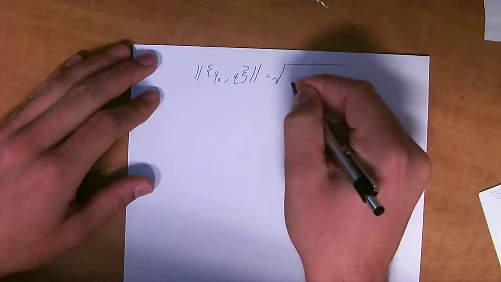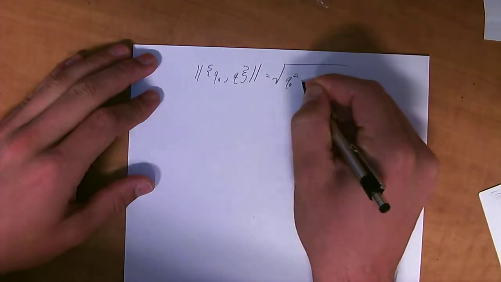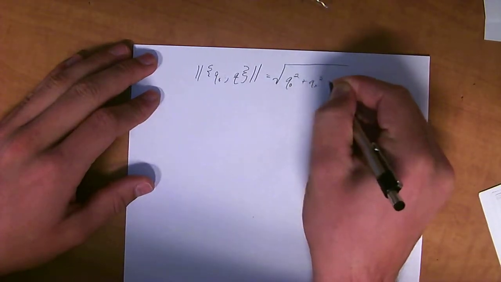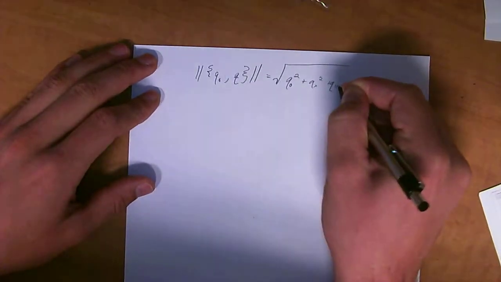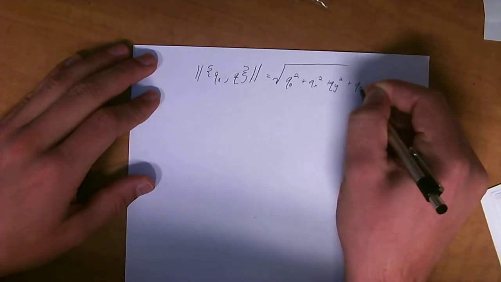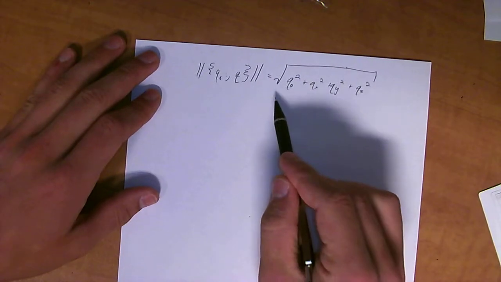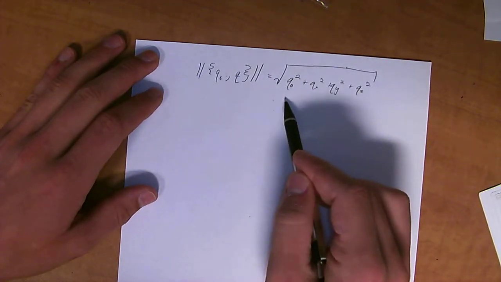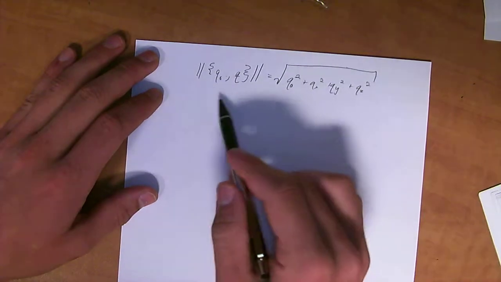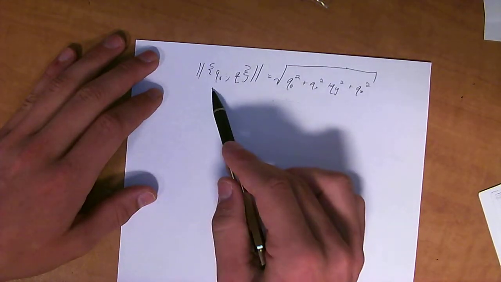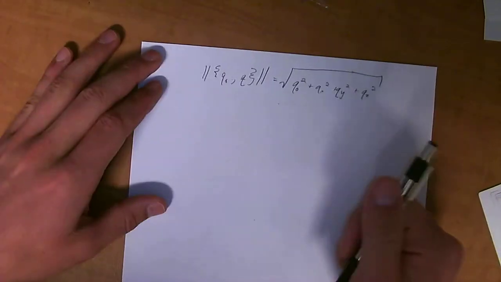You take the square root of Q naught squared plus Qx squared plus Qy squared plus Qz squared. And this makes sense because this is the square of each scalar value within this vector and this scalar value. So that's a pretty easy way to remember that.